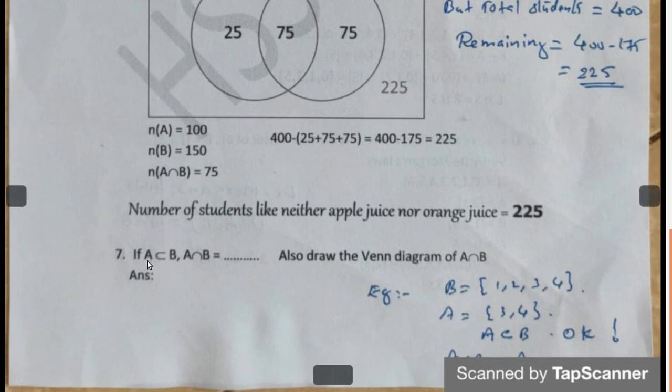Similarly, next question, A is a part of B. So all elements of A can be seen in the set B. A is small, B is big. For example, A is 3, 4, and B is 1, 2, 3, 4. All elements of A can be seen in the set B. 3, 4 is also here. So A is a part of B, or A is a subset of B.